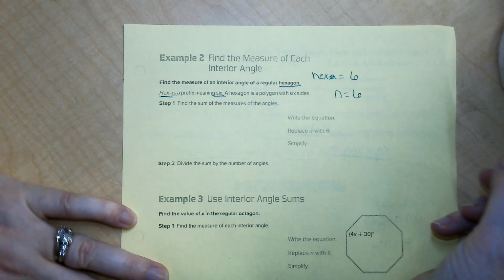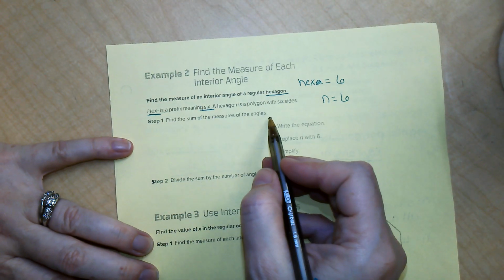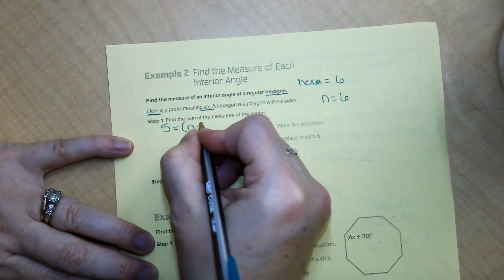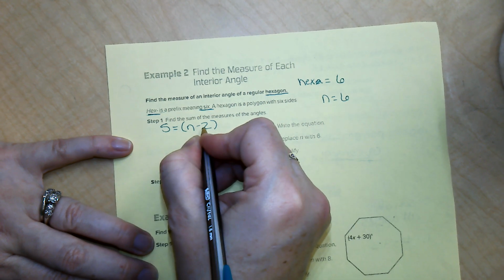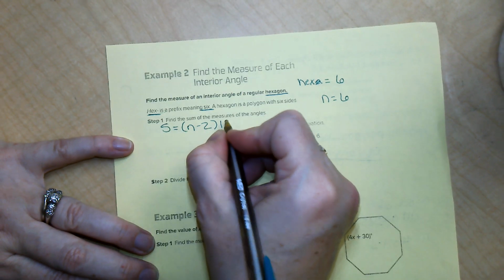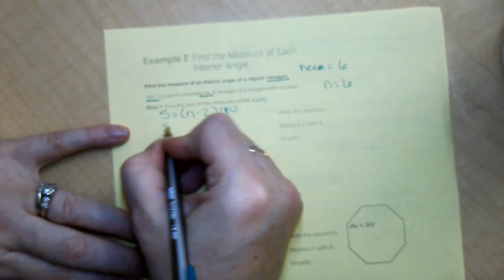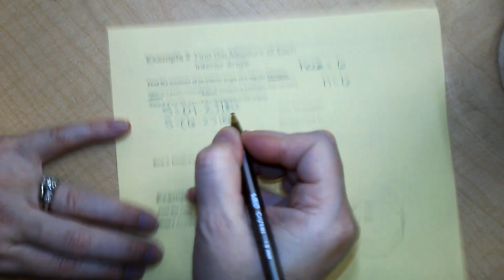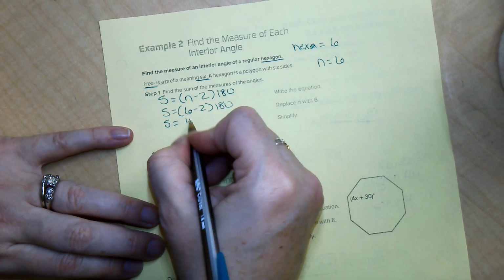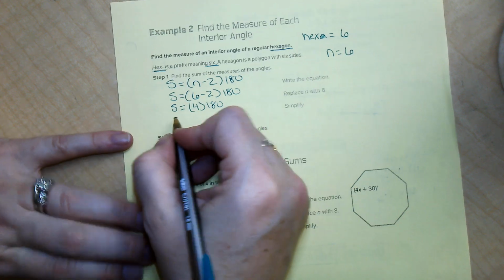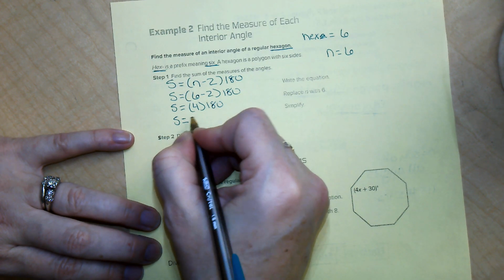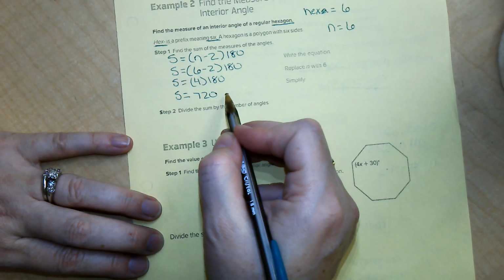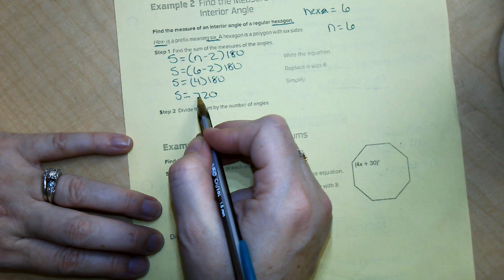But n equals 6. All right. Hex is 6. So this hexagon is a polygon with 6 sides. So we're going to find the sum of the measure of all the angles first. Again, the sum of all the angles equals the number of sides minus 2, because that's how many triangles you can draw inside of that hexagon, and then times 180. So S equals 6 minus 2, times 180. The sum of all the angles is 4 times 180. Calculator's your friend. S equals 720. So that's the sum of all of the angles. So all 6 angles equals 720.